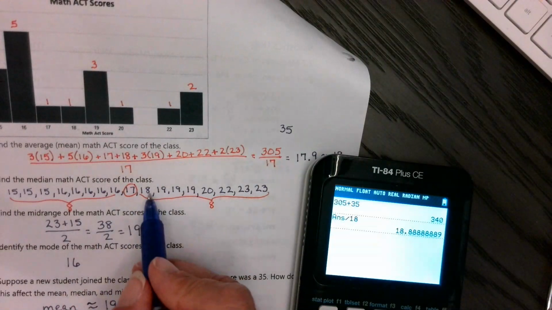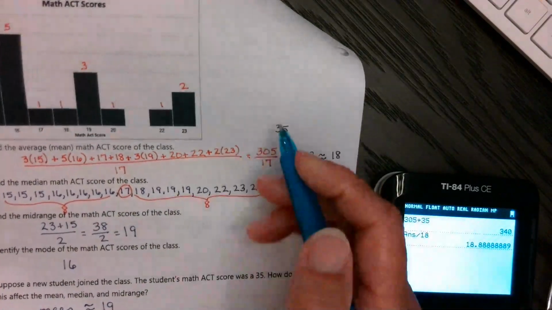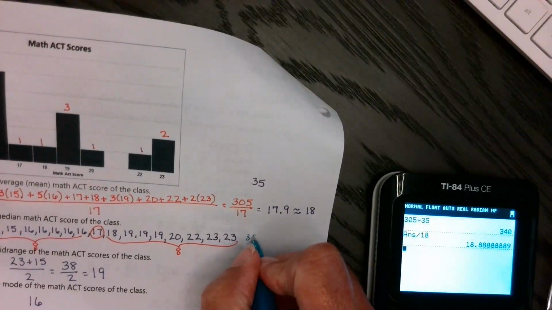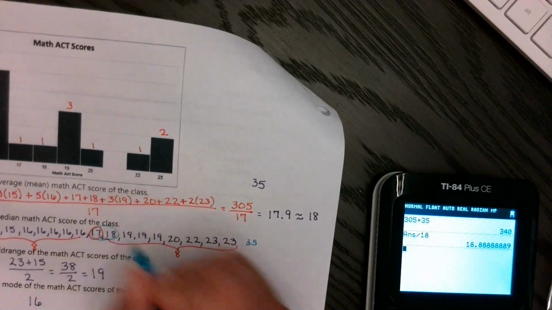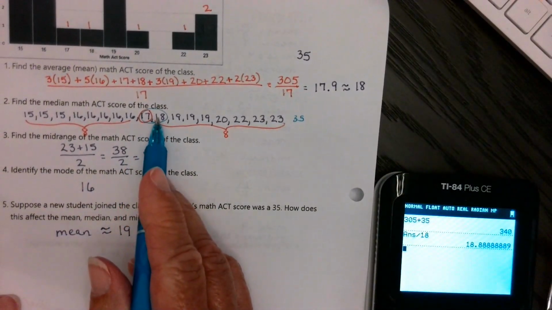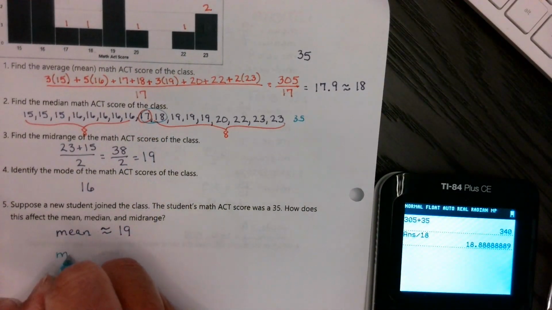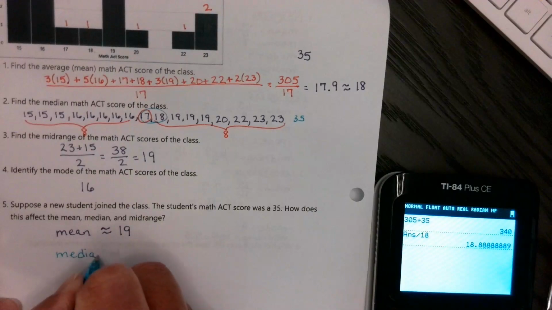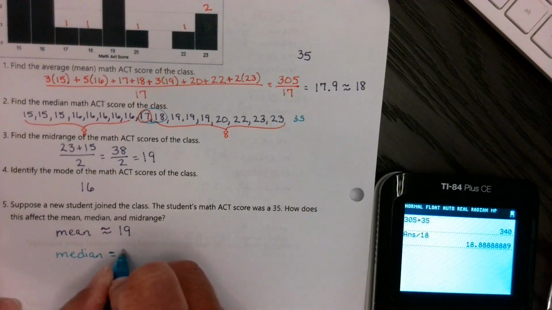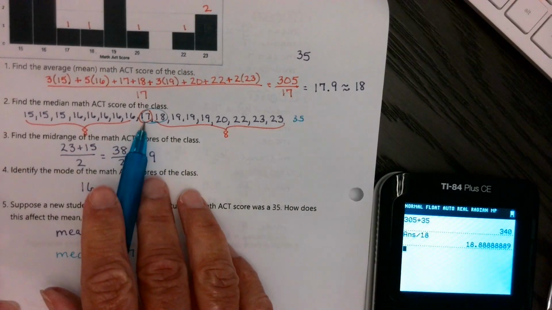The median, we would add that right here. So now you'd have these two middle numbers, 17 and the 18. So if you add those two together and divide by 2, the median is going to be 17.5, because that gives us 35 divided by 2.